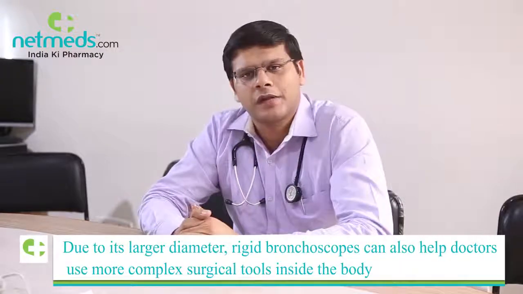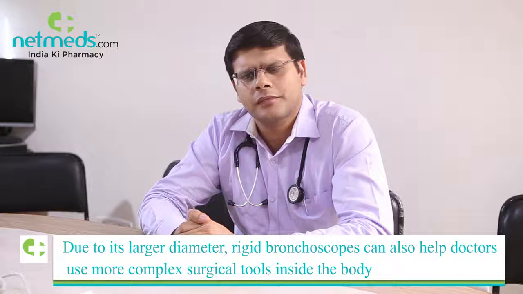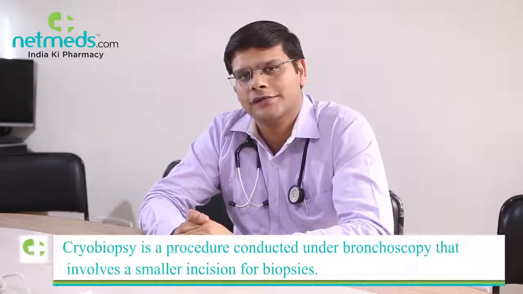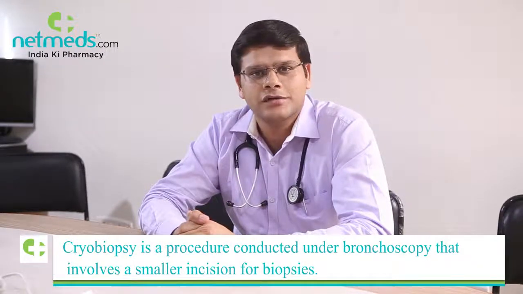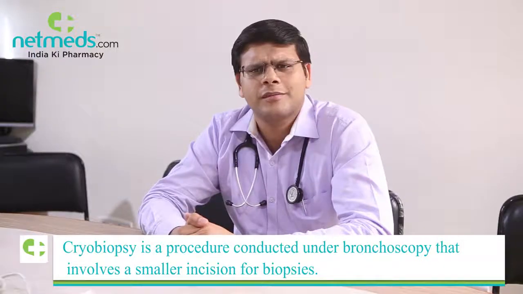In cryobiopsies, we use a cryoprobe to biopsy the lung parenchyma. Cryobiopsies have changed how we look at ILDs. ILD is interstitial lung disease, in which your lungs become fibrosed. It consists of multiple types of diseases, and we need to evaluate which type your patient has, and biopsies give the best results.